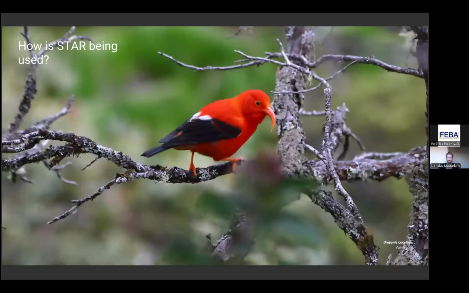Next slide, please. So that's a taste of what STAR is, what's coming down the pipeline over the next year. What are some of the ways that it's being used today? STAR is already being used by many types of actors across conservation. I just want to give you a couple examples to help illustrate a small subset, a taste of the things that are possible.